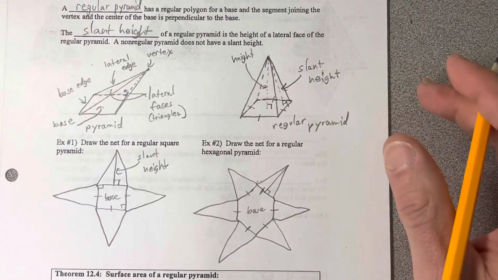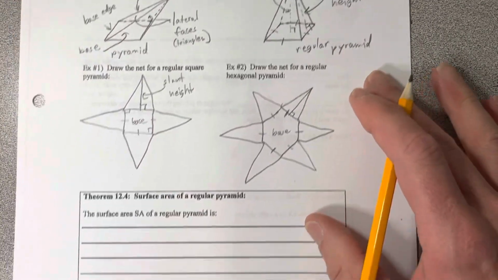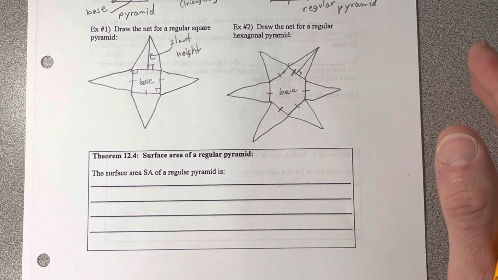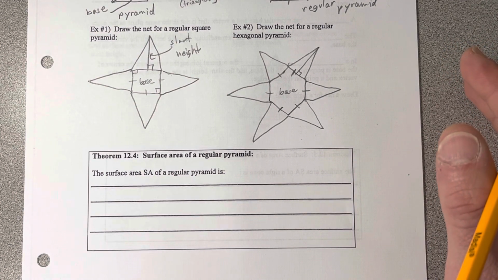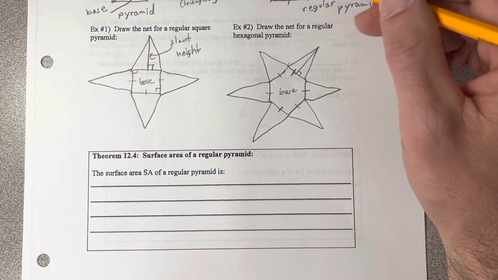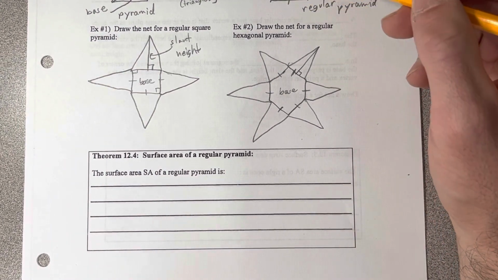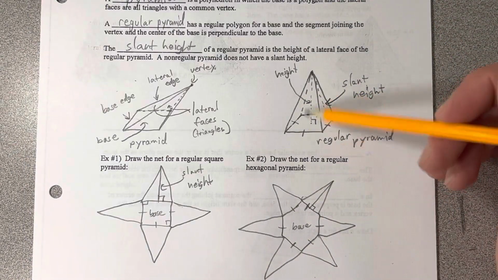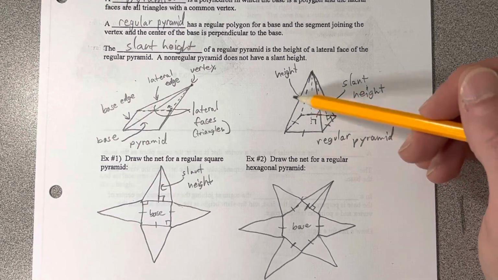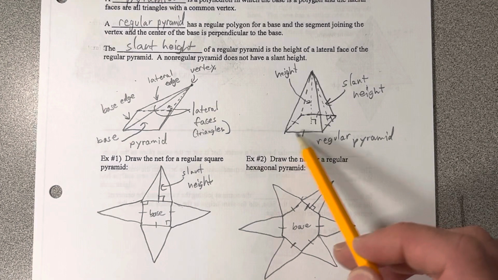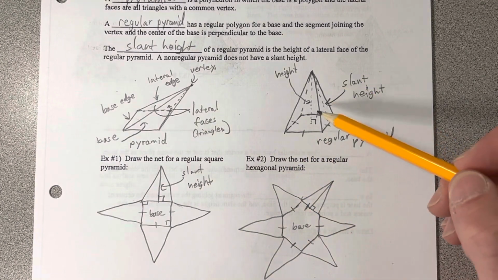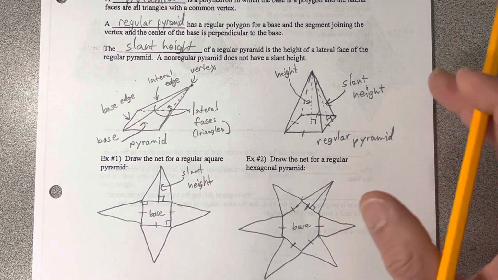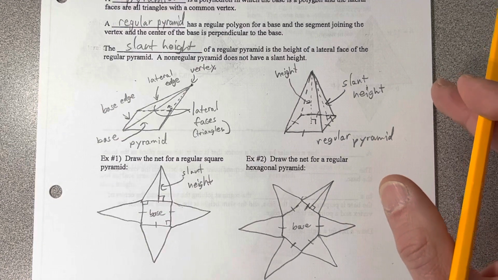Theorem 12.4 is saying how you would find the surface area of a regular pyramid. And I want you to think about that for a second. So with this regular pyramid, to find the surface area, that's like painting the outside. We'd have to paint this triangle, the back triangle, the side triangle. We'd also have to paint the base, the bottom. So surface area, you're really just painting all these triangles and a base. So if you don't have this formula, you can still do this problem.